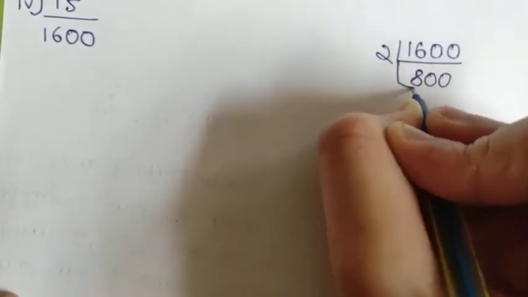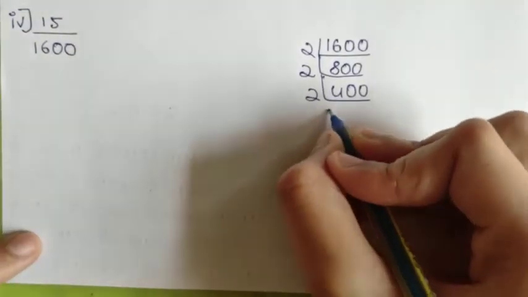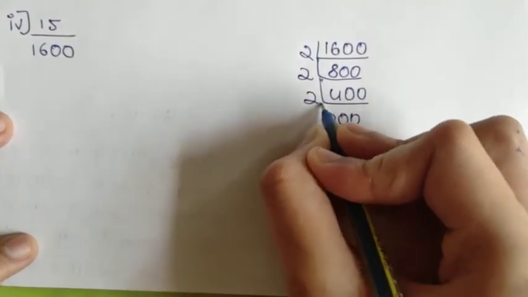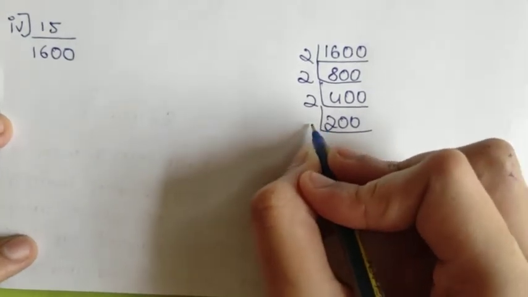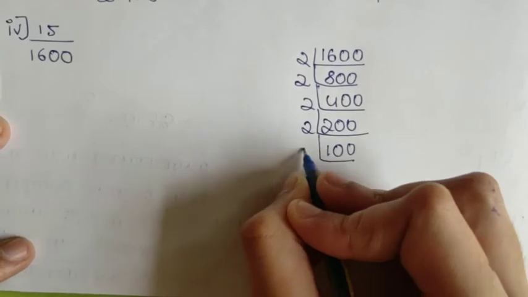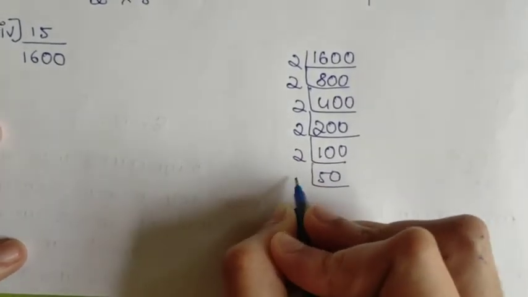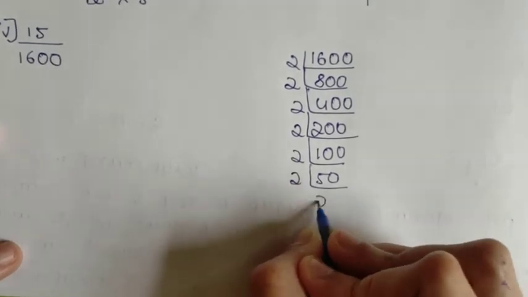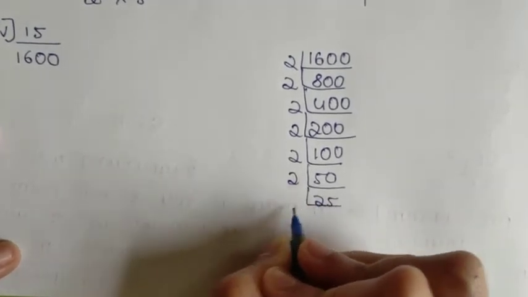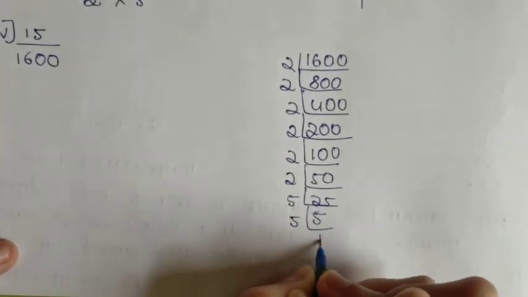Again 800 is divisible by 2, we get 400, and 400 is again divisible by 2. So here we get 200, and even 200 is divisible by 2, we get 100. Again 100 is divisible by 2, that is 50, and again 50 is divisible by 2, that is 25. 25 is divisible by 5, and here 5 and 5 and 1.